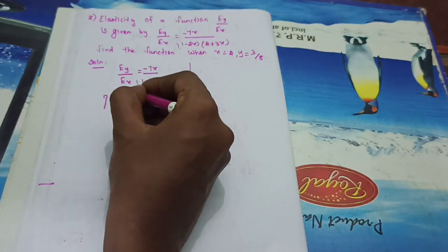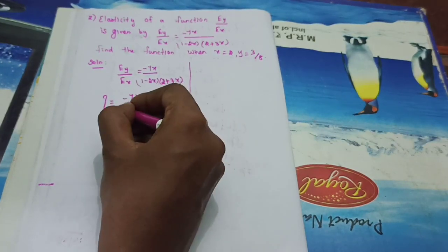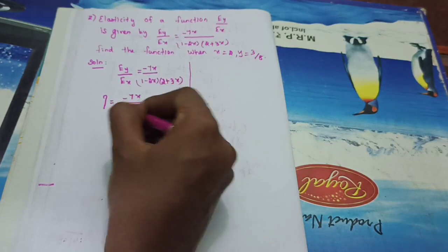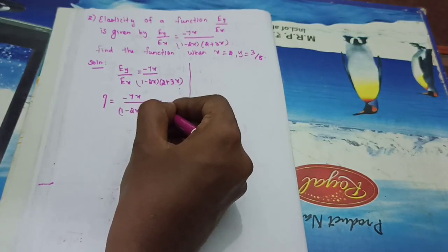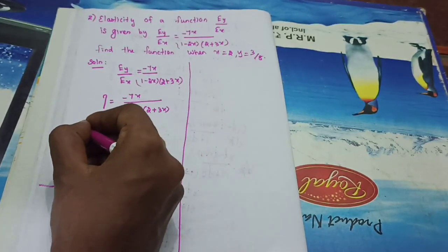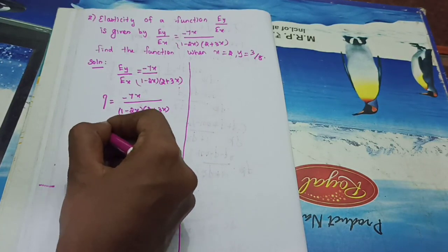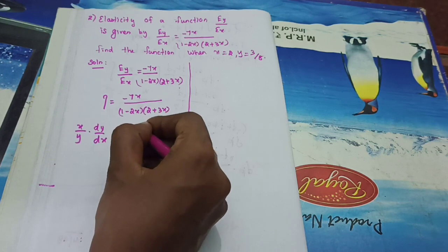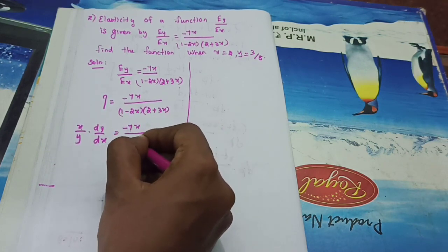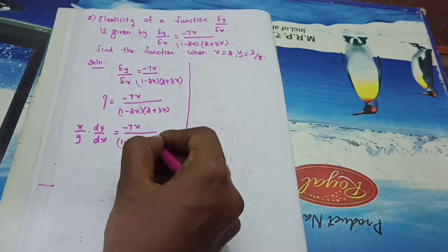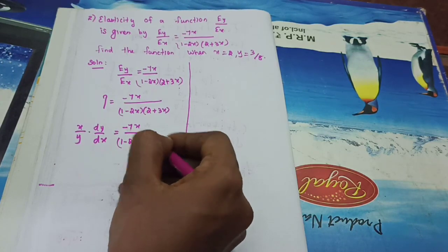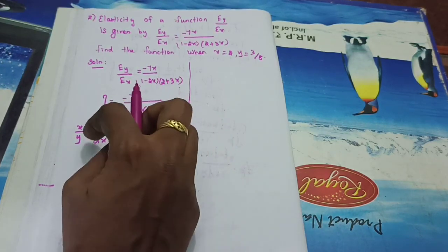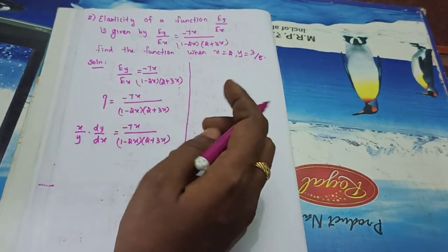Eta is equal to minus 7x divided by (1 minus 2x) into (2 plus 3x). So what's the formula for eta? x by y into dy by dx is equal to minus 7x divided by (1 minus 2x) into (2 plus 3x). Got it?